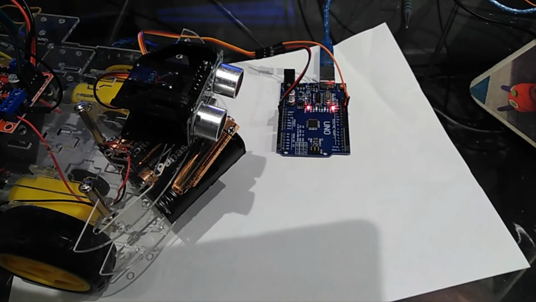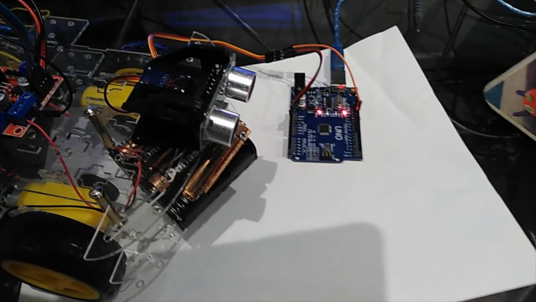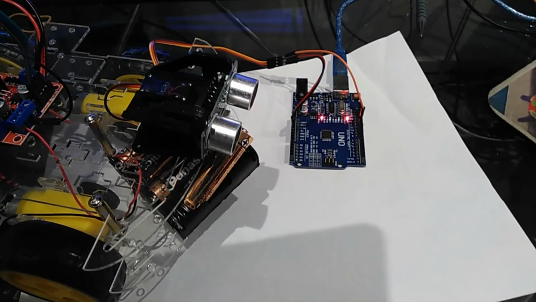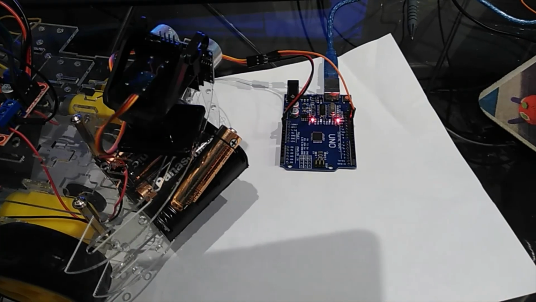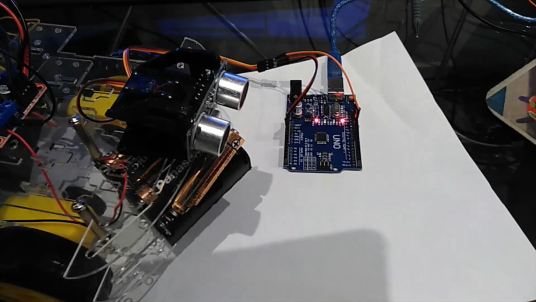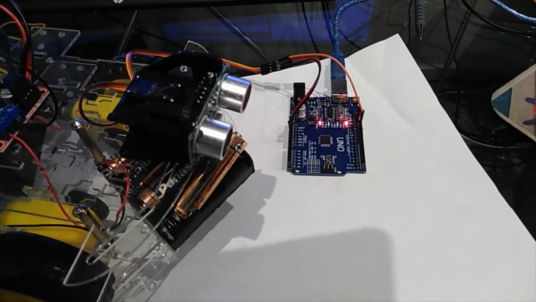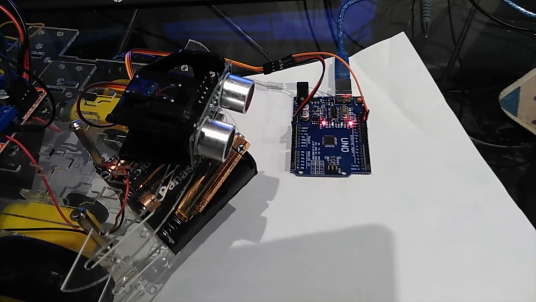So this is the other example sketch. You've noticed I've actually attached my servo to the front of my car just to stop it jumping all over the place. But what this does when I start the sketch is it will just cause the servo to rotate from one side to the other a couple of times. And then what it does is it goes to 90 degrees. And this is just to check that I've got the servo set in the right position.